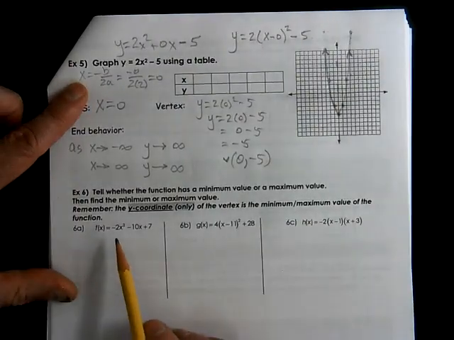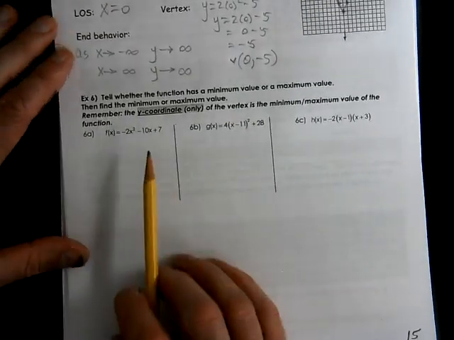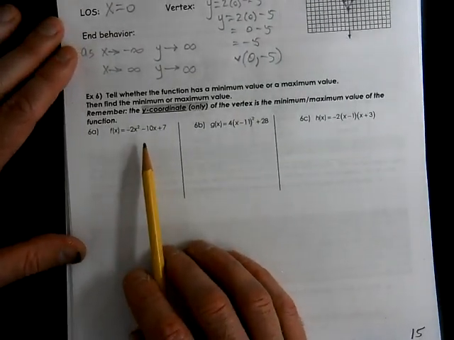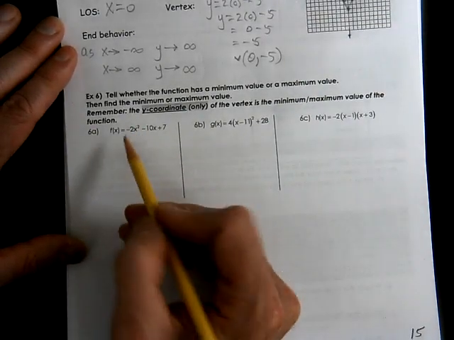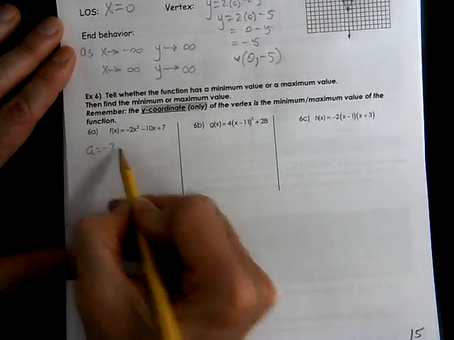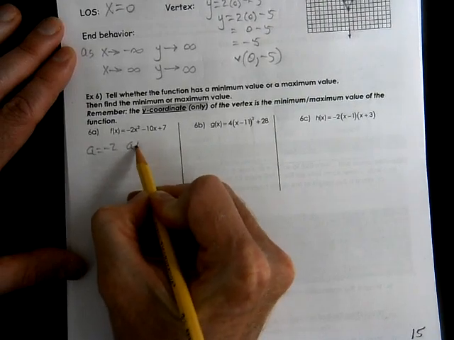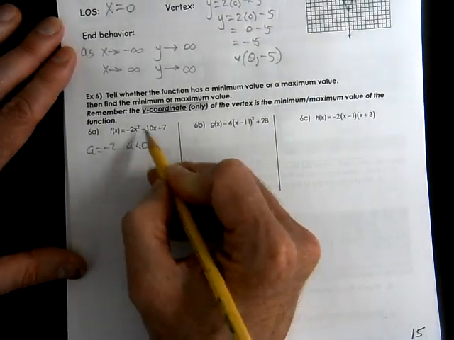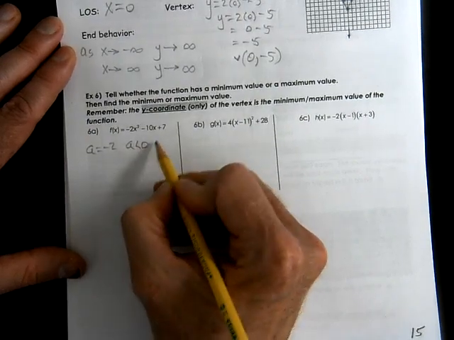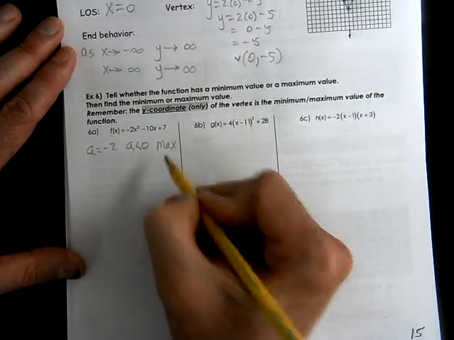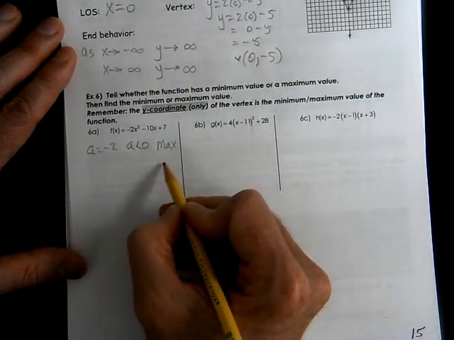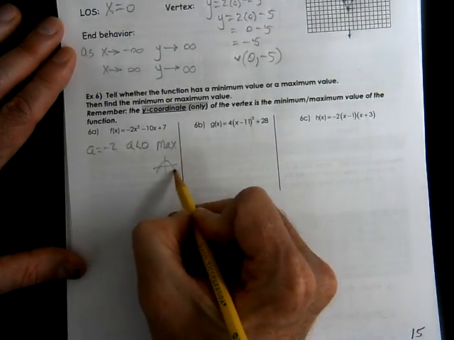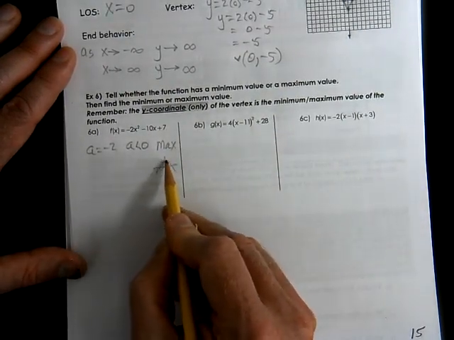So here is a standard form. We see that the a value is -2. I know that that means the a value is less than 0. Therefore, it's going to open downwards, so it's going to have a maximum. The graph is going to open downwards, so it's going to have a high point.